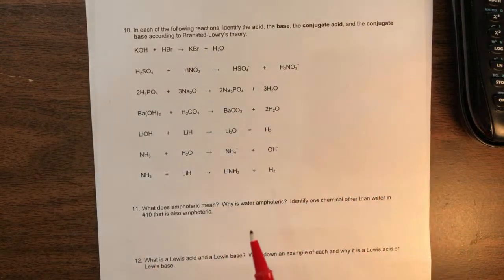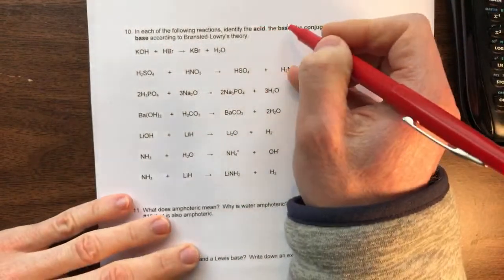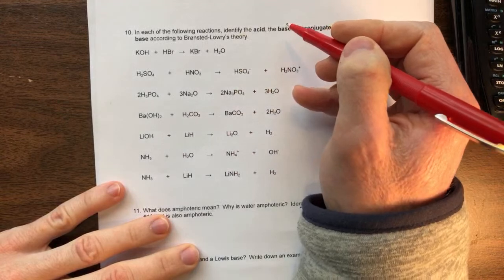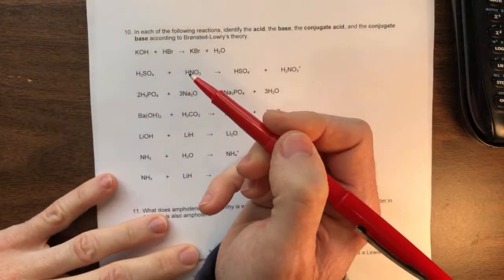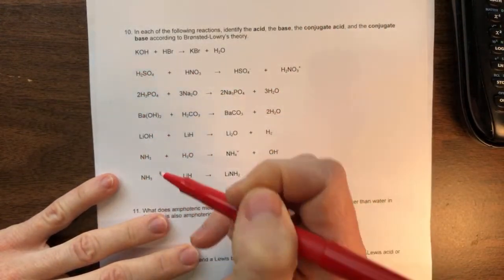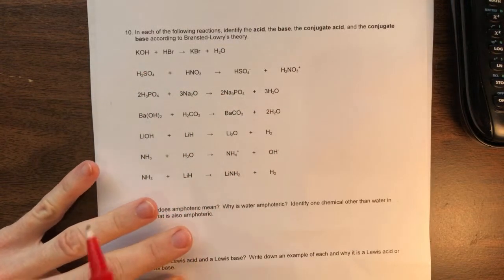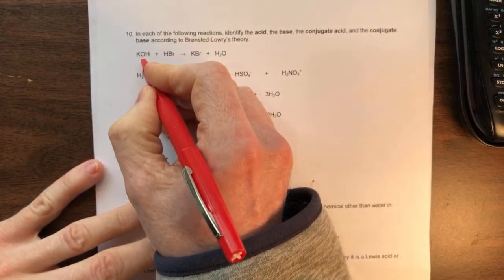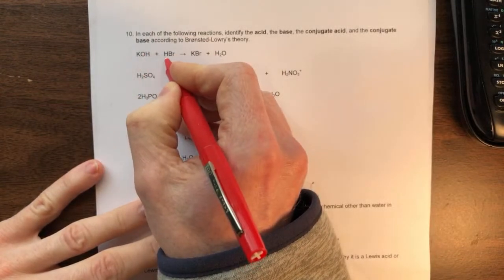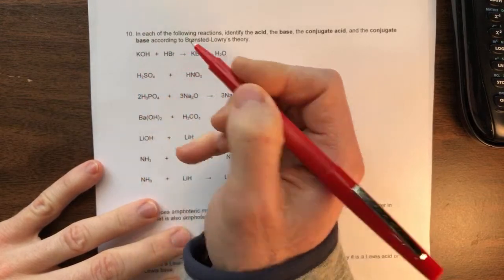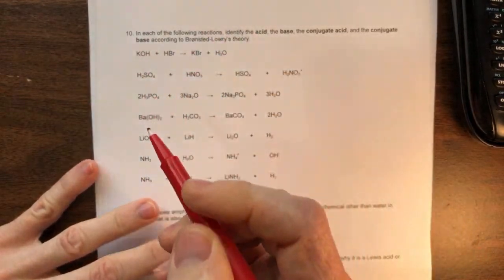So make sure that you look at this carefully, and we're going to go through all of them in number 10. All right, so the Bronsted-Lowry acid and base: the acid is the one that is giving the H+, and the base is the one that's accepting the H+. So our first problem is relatively easy, but some of the other ones might be a little trickier, and I'll give you guys even trickier ones later. So we can see right away, okay, that's acid and that's base. Why? Because that has an OH and that has an H, and that makes sense, right? And that's exactly what's going to happen.